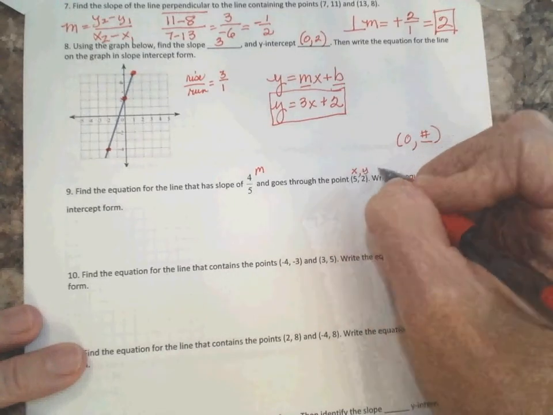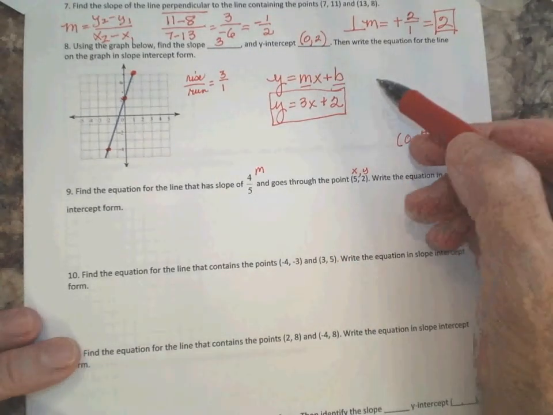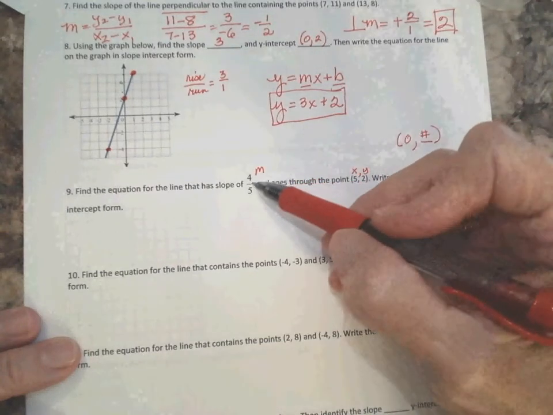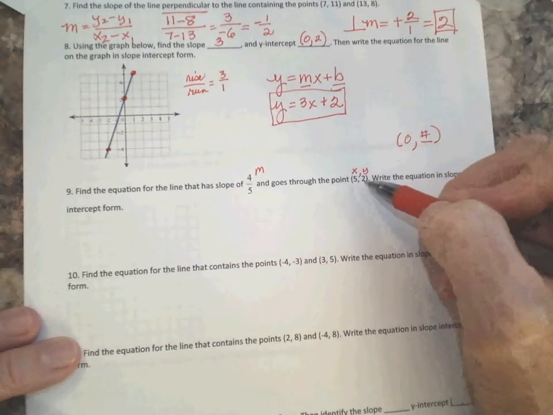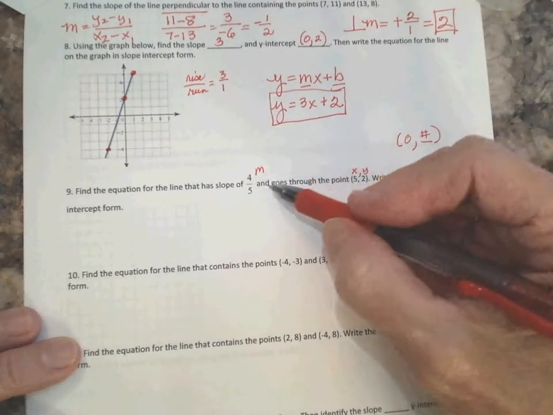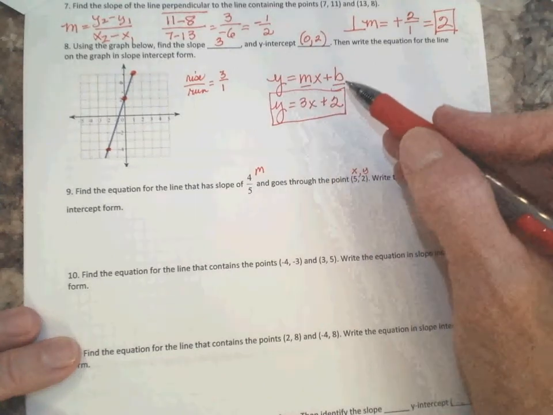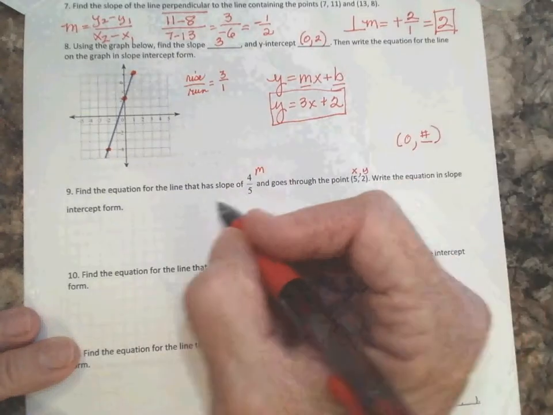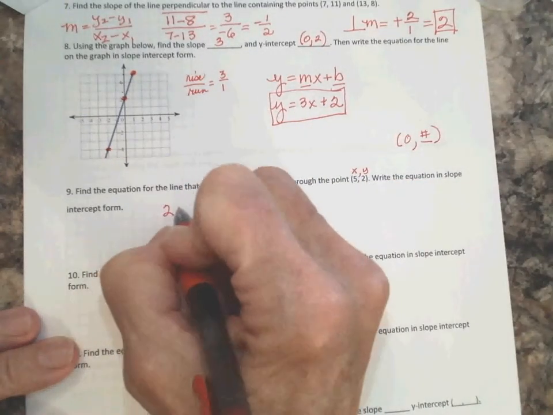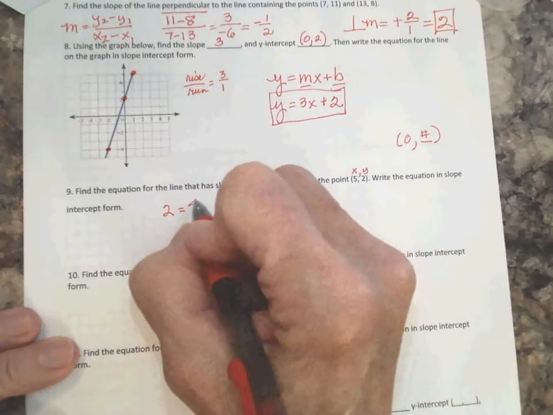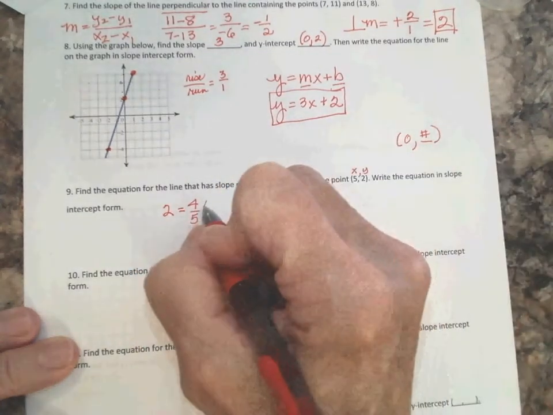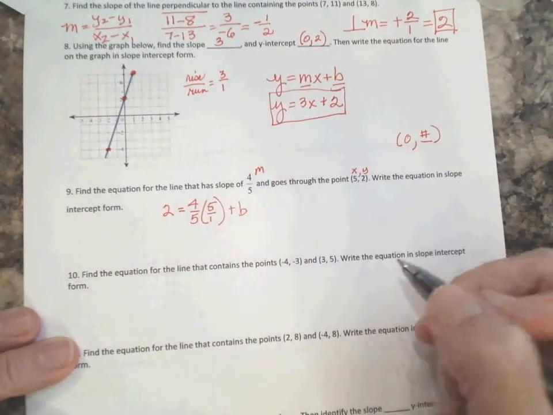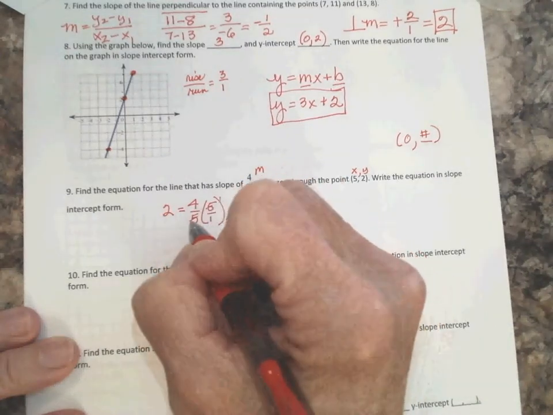So now I have an x and I have a y in my ordered pair. So I'm going to go back to my slope-intercept form, and I'm going to fill in the numbers that I know. I know an m, I know an x, and I know a y. So I'm going to take those pieces and go back up to the equation for a slope, and I'm going to look and find out what this number is because I don't know it. So I'm going to say y, which would be 2, equals m, 4 over 5, times 5, and you can make it 5 over 1, plus b.